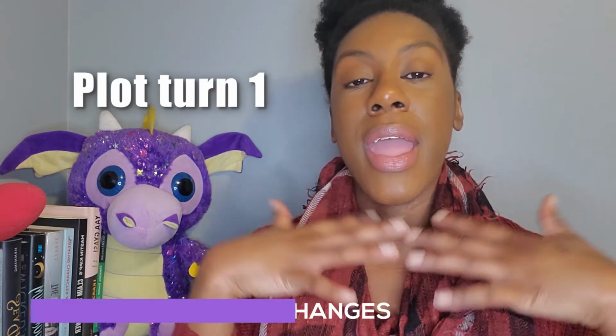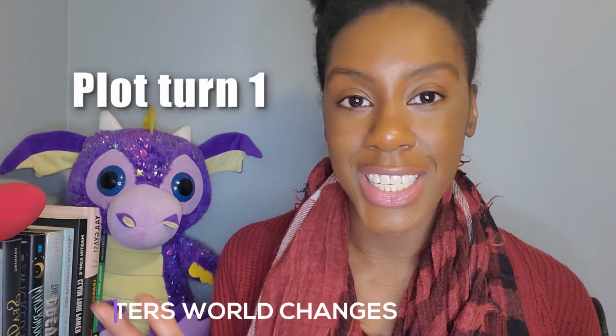The first point in the structure is the hook, and this is your character's starting point. And this is the opposite of the resolution. The second point is plot turn 1, and that is where the events in the story set your story in motion. This is the point where you're moving your story from the beginning towards the midpoint. And this is a section where you will introduce the conflict of the story and your character's world changes.